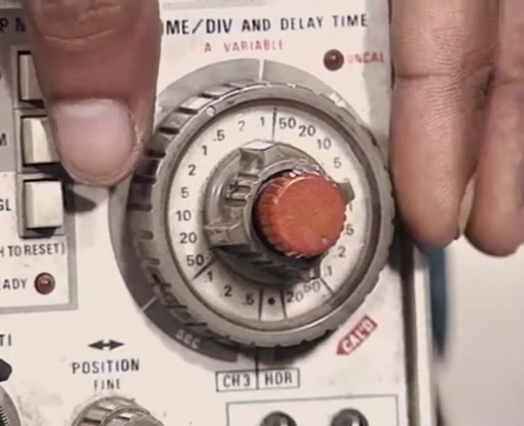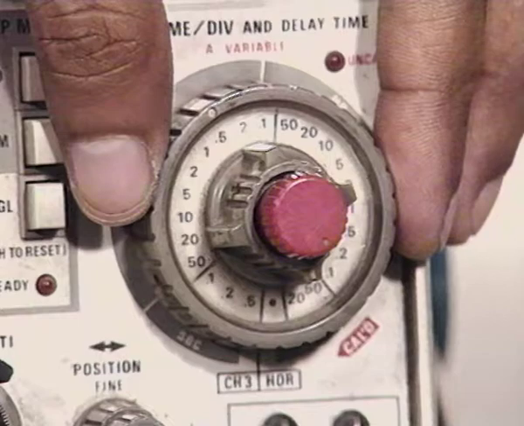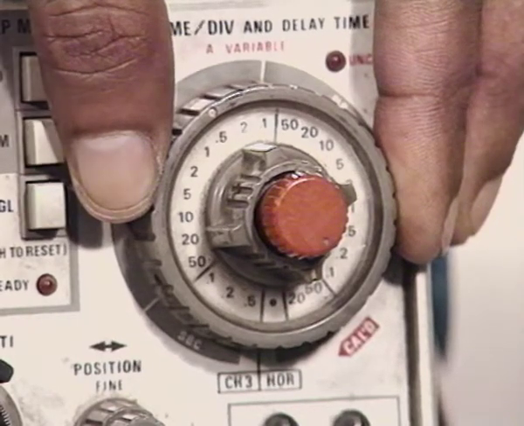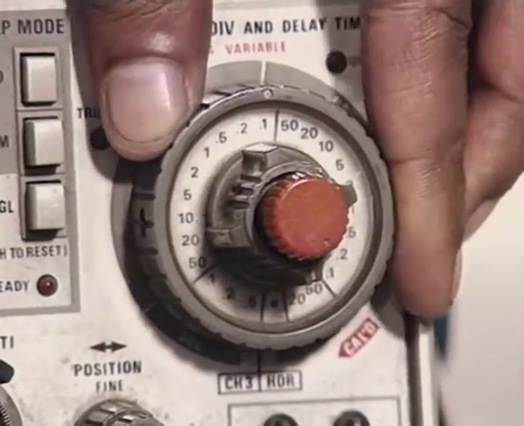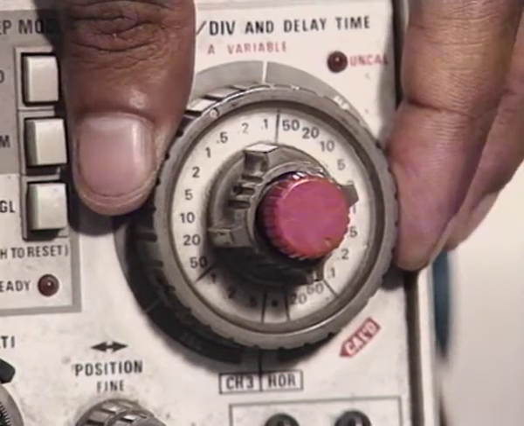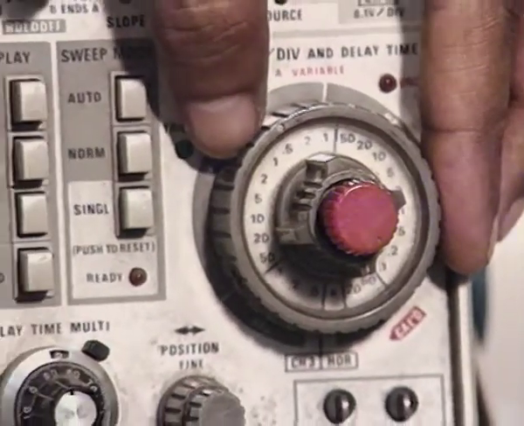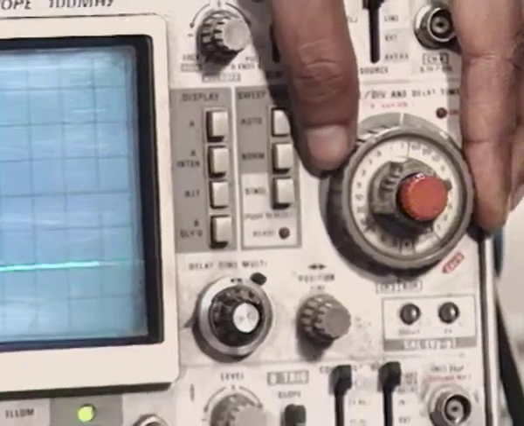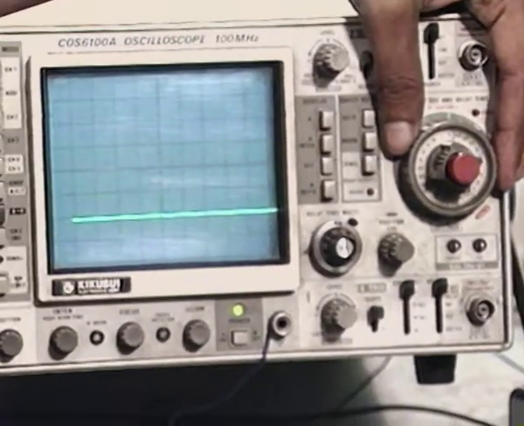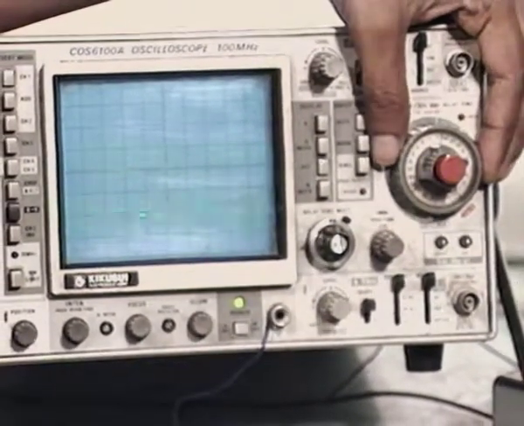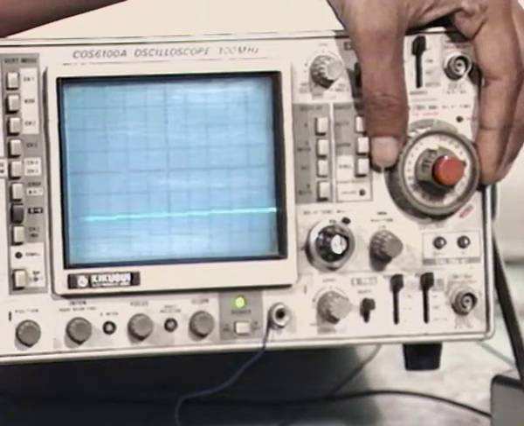For this purpose, we use this knob, which is for the time-base control. We can set its position conveniently so as to get an appropriate value of time per division on the oscilloscope face. Right now, I'm setting it at 1 millisecond per division.